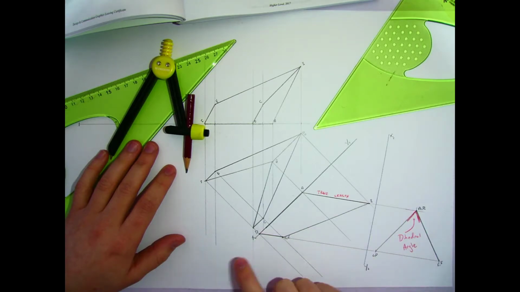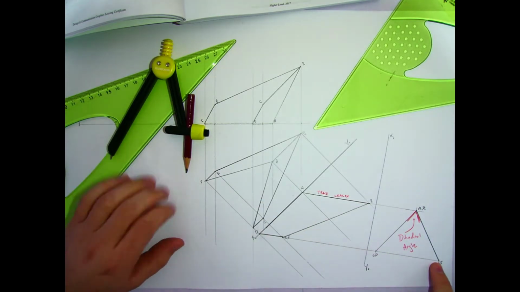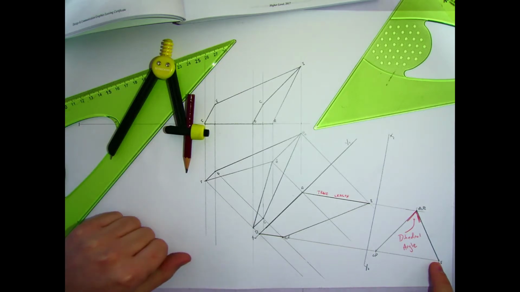I did the same thing for the other points, CD, they're parallel to each other, so they come back here. E and F, they're the same distance also, giving me an edge view of the plane. So as I have the edge view of two planes and a point view of the line of intersection, that gives me the dihedral angle between the two pieces.